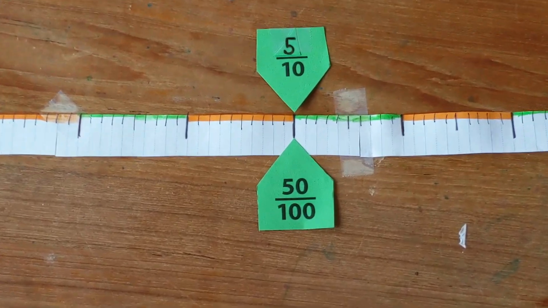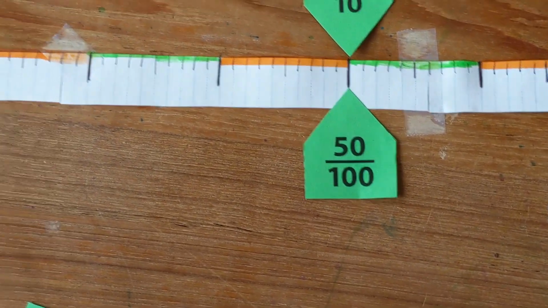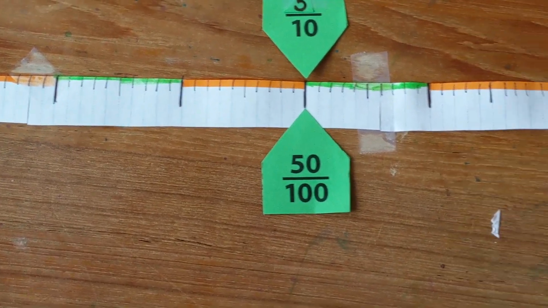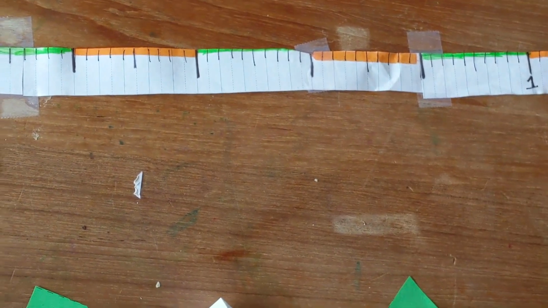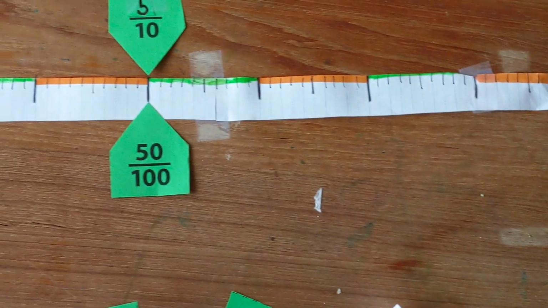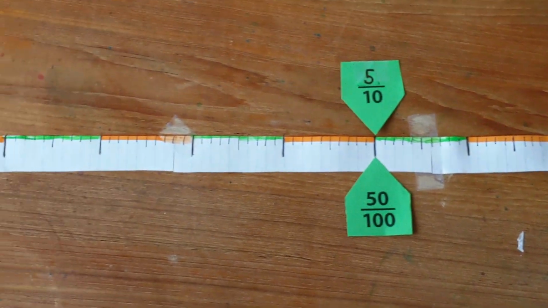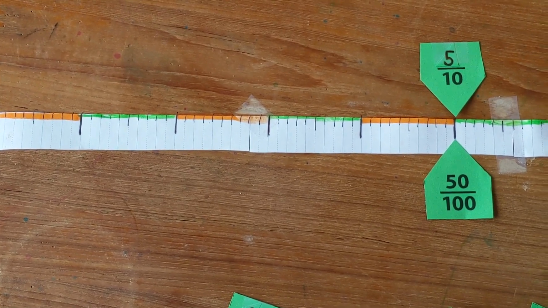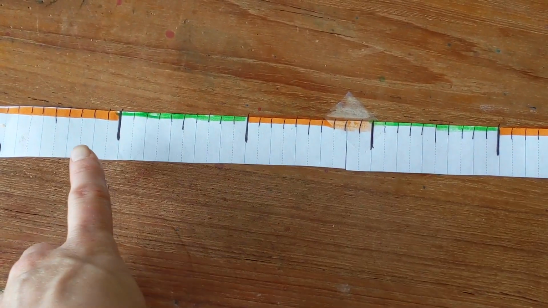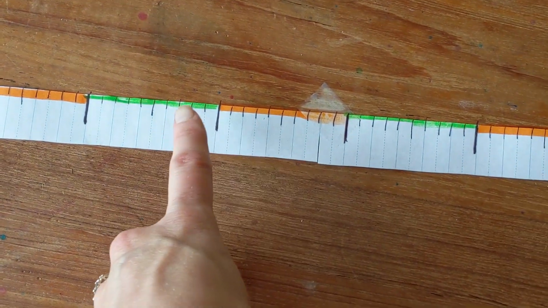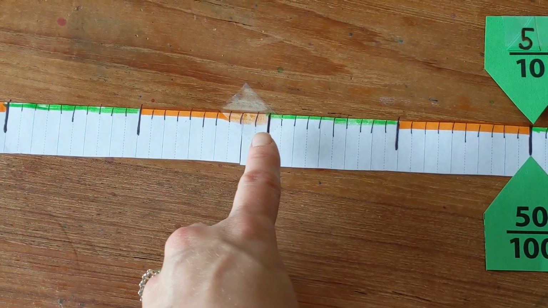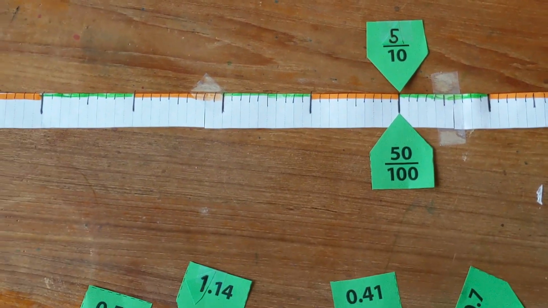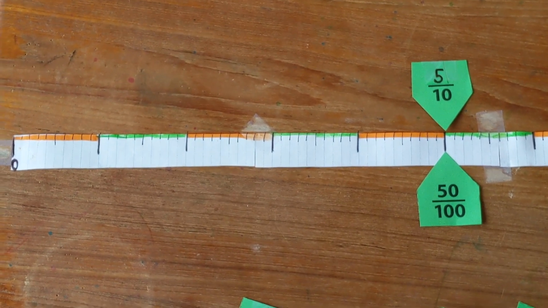Now let's think about the 50 100ths for a minute. So that's telling us that there's 50 centimeters, 50 spaces up into that point, and 50 more to make a total of 100 to the 1 whole. So 50 out of 100. So let's think about this half of a meter and think of it in terms of tenths or decimeters. So we have 1 tenth, 2 tenths, 3 tenths, 4 tenths, and 5 tenths. So right now we have a picture of 5 tenths is equivalent to 50 100ths.